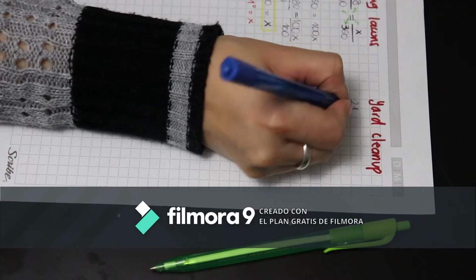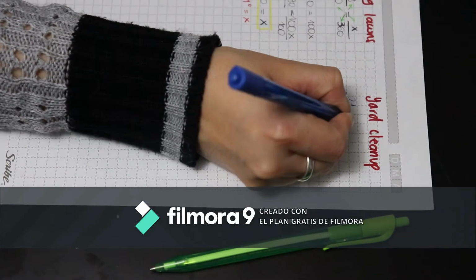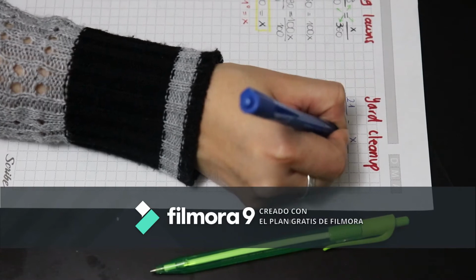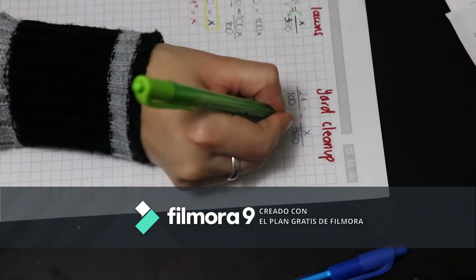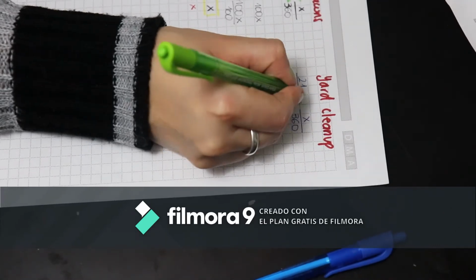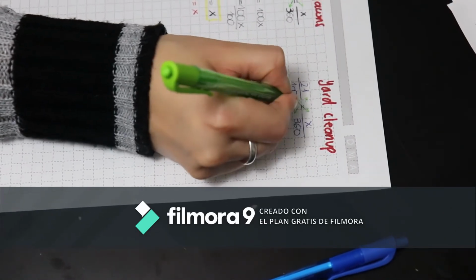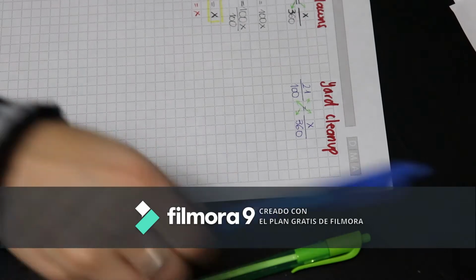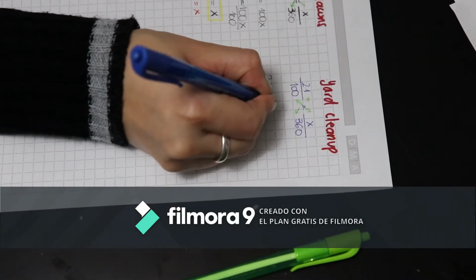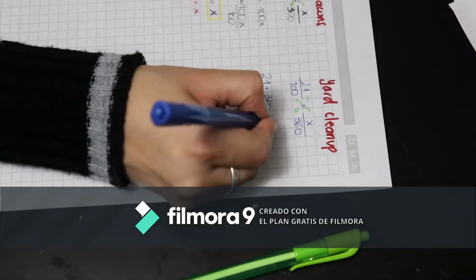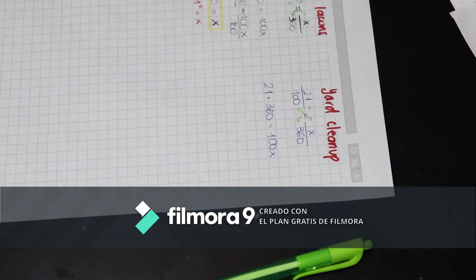So it's gonna be 21% out of 100 equal x over 360. And again, I need to work with the cross product. So that's gonna be 21 times 360 equals 100x.